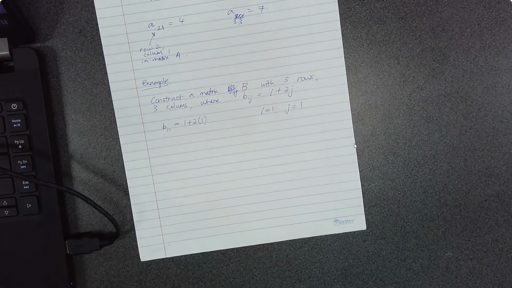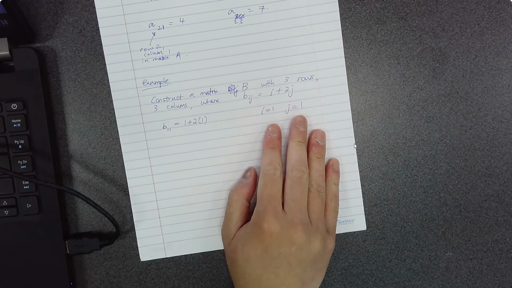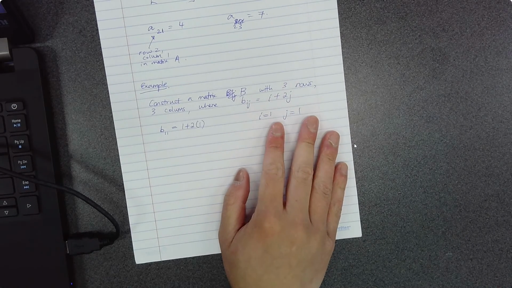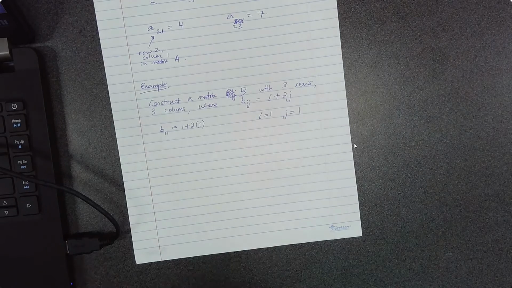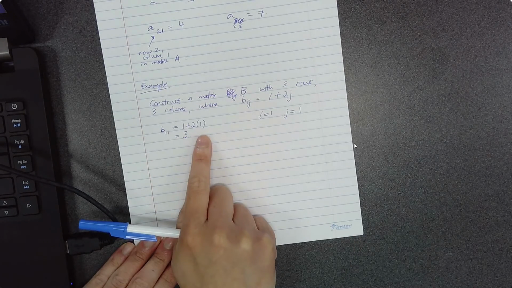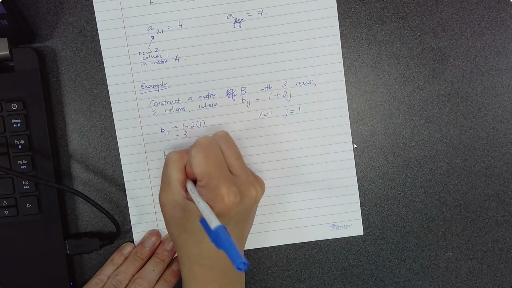We could use any letters. It's a good point, Jason. So mathematicians use i and j, usually. All right, you can use m and n, but talk to anyone who's done maths, they will probably use i and j, because it's the convention. Okay? All right, so thanks, Kalen. Yes, it is 1 plus 2 times 1. Okay, what about B21?